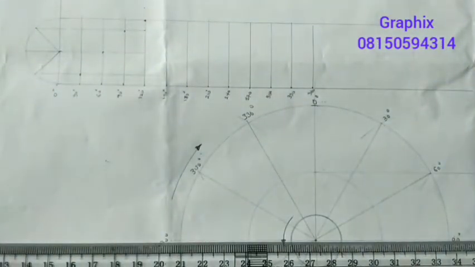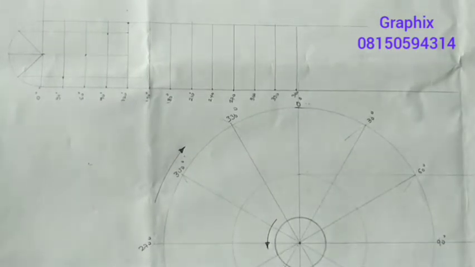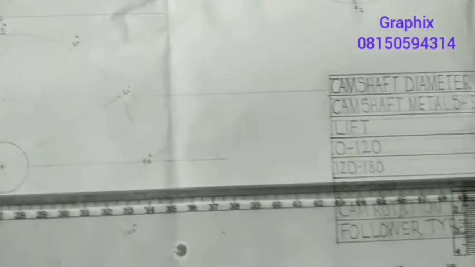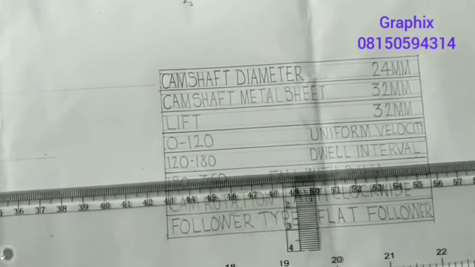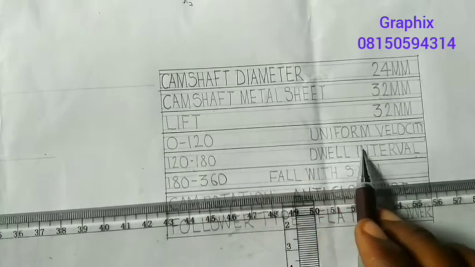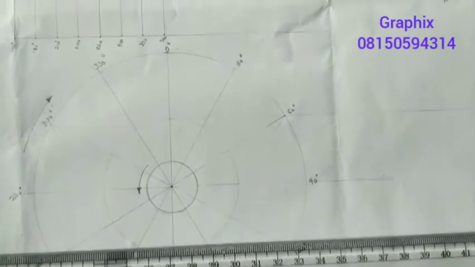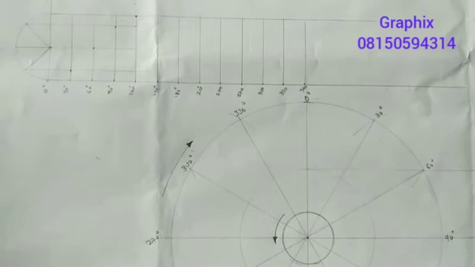Now the next thing is, it says from 120 to 180 it dwells. Look at what they wrote here. It says from 120 to 180 it dwells, it's at rest. So I'll come here, 120 to it dwells, right?